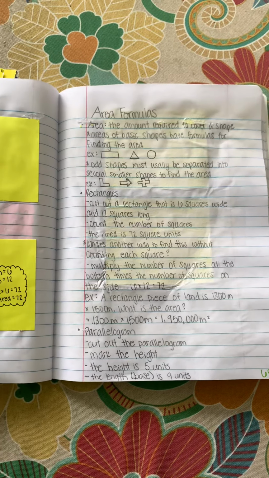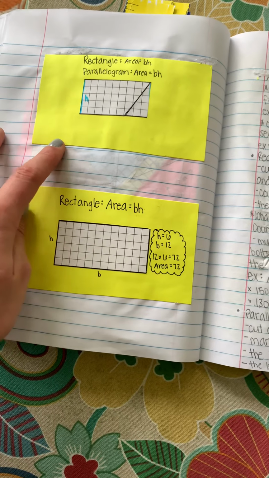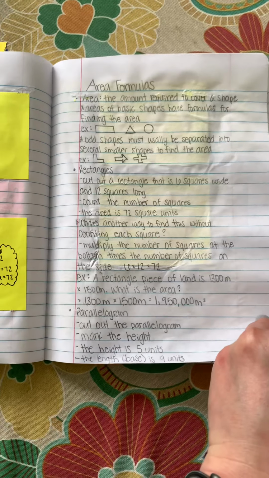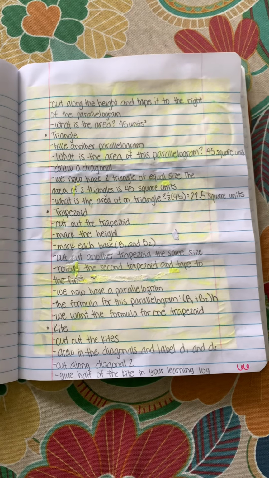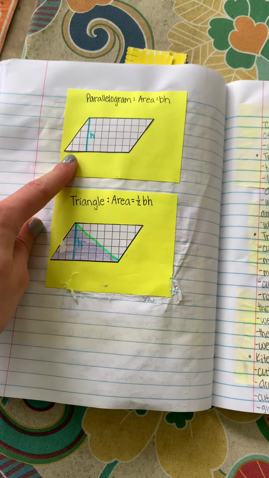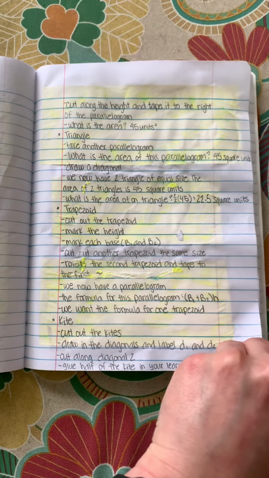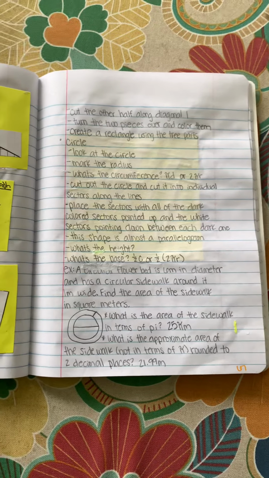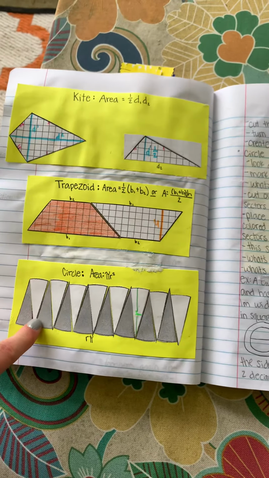And we have area formulas. So we have the formula for how to get the area of a rectangle, a parallelogram. And then we have the formula how to get the area of a triangle. Then we have the kite, trapezoid, and circle.